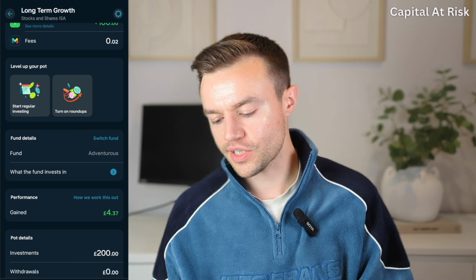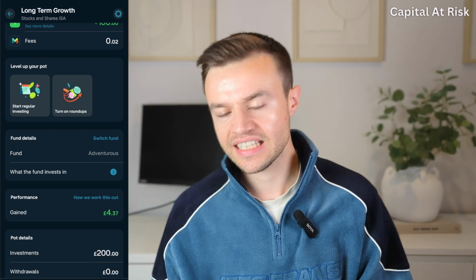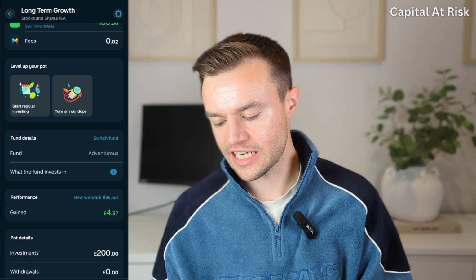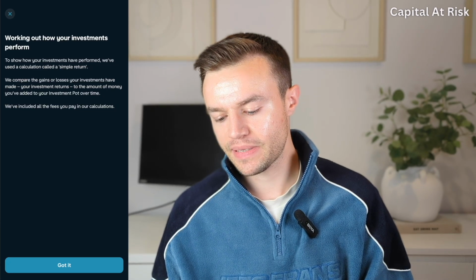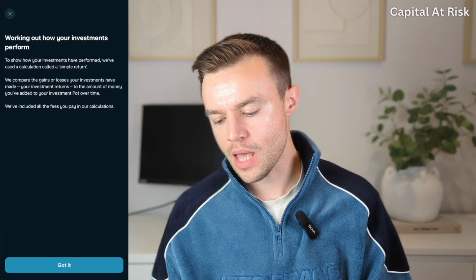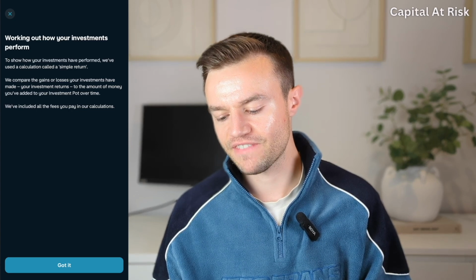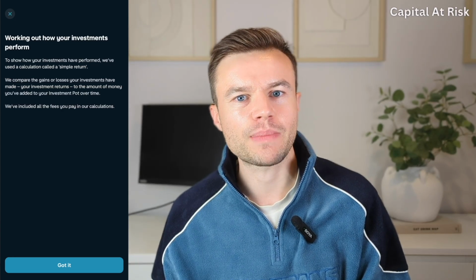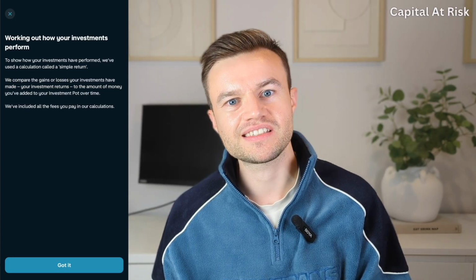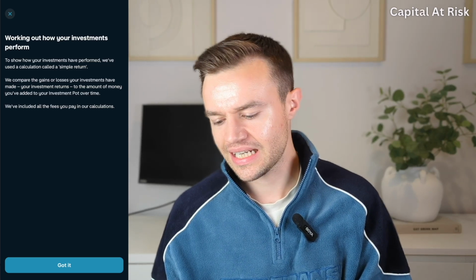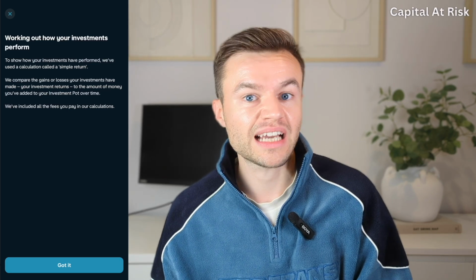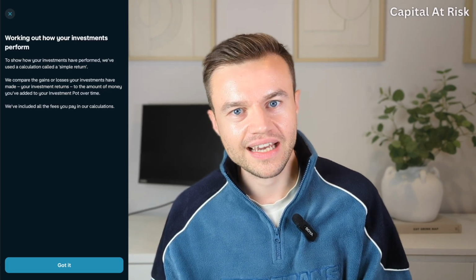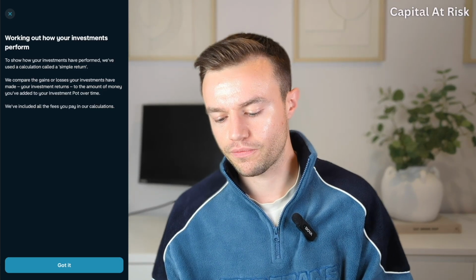In terms of how Monzo calculate this pound performance, they do it using a simple return. And if we click on how we work this out, we can see this calculation. It's based on my investment returns minus the amount of money I've added to my investment pot over time. So a simple calculation, and it's something I really like about Monzo Investments, is that it makes investing as simple and easy as possible. And this return calculation is no different. It uses the most simple calculation to show you your gains or losses with your investment portfolio.